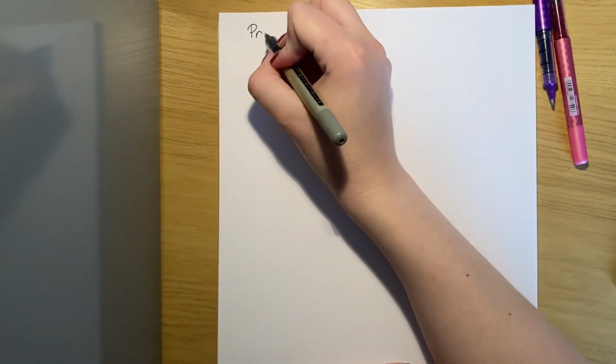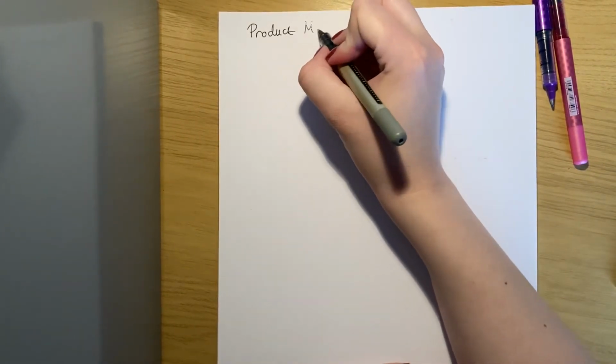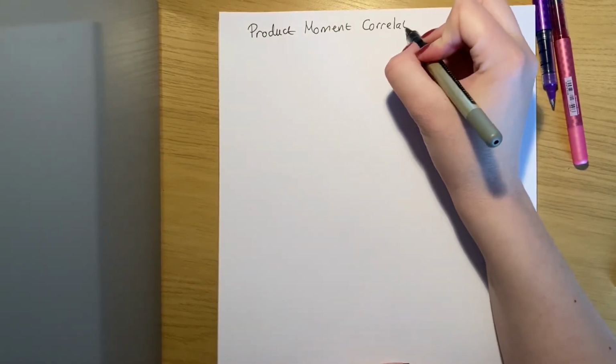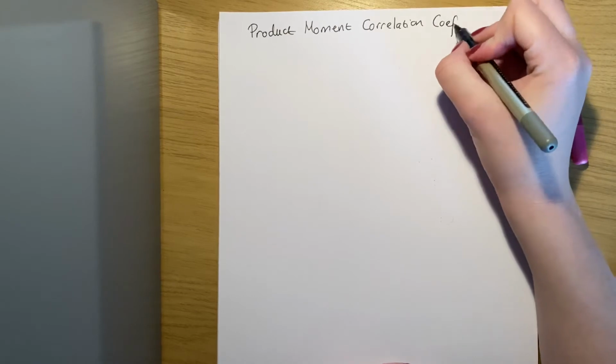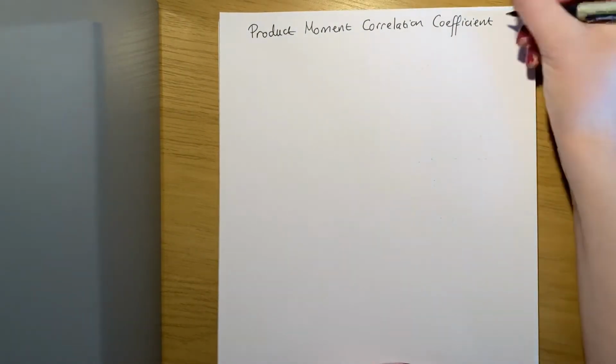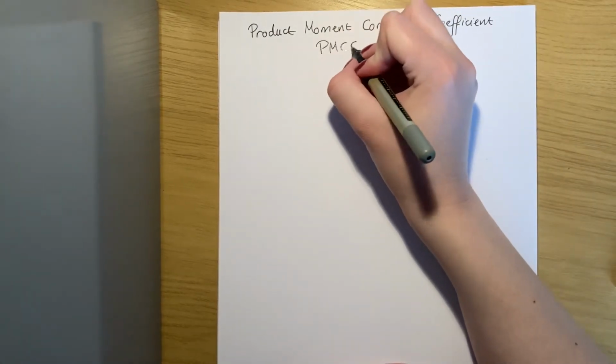Now, you've done correlation before at GCSE in a very, very vague way, in that you've talked about positive correlation or negative correlation. Now, we look at actually calculating correlation. You will need your calculator for this next part. The value we get is called the product moment correlation coefficient, or sometimes just called the PMCC.